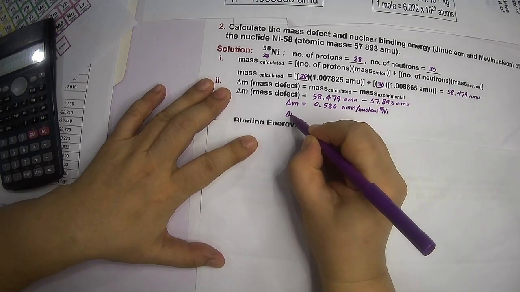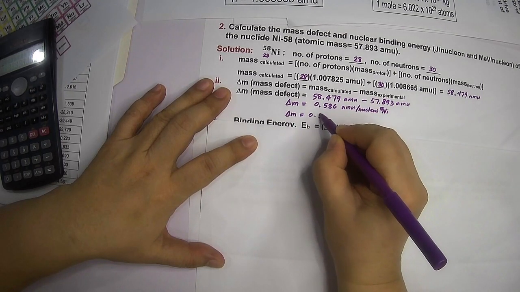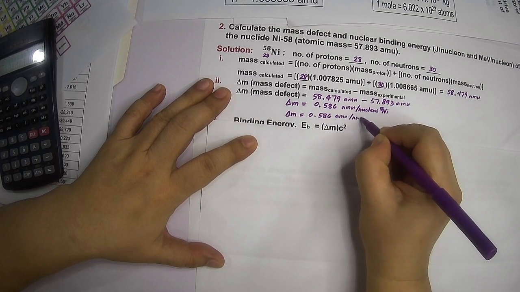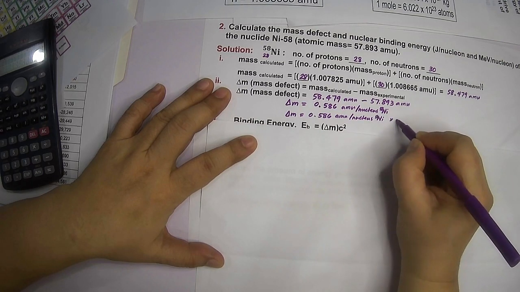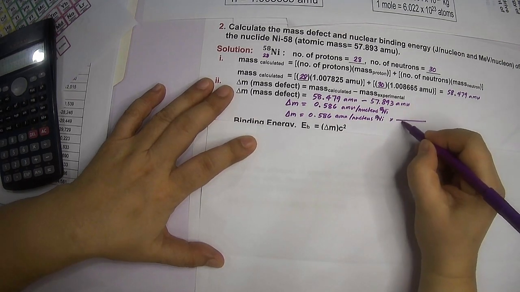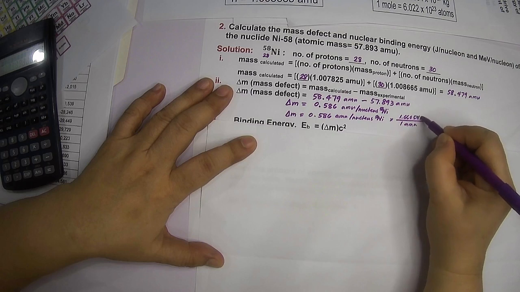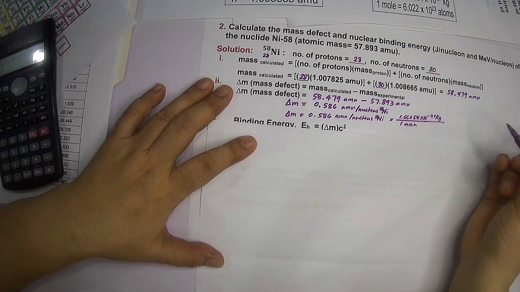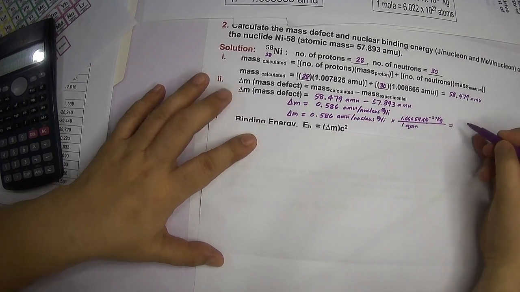So if we convert that into kilogram, one atomic mass unit is 1.66054 times 10 to the negative 27 kilogram. The amu will cancel out, and that will give you a value.